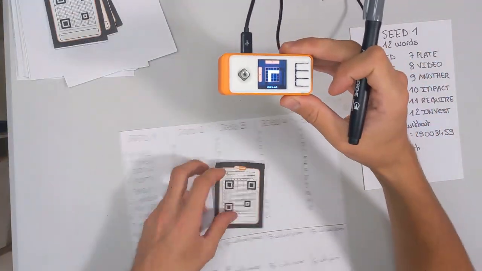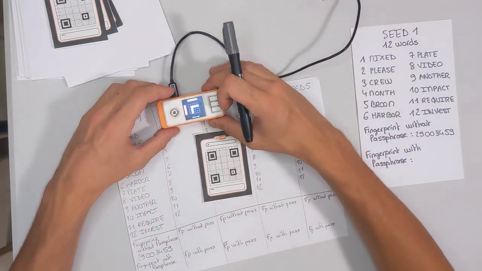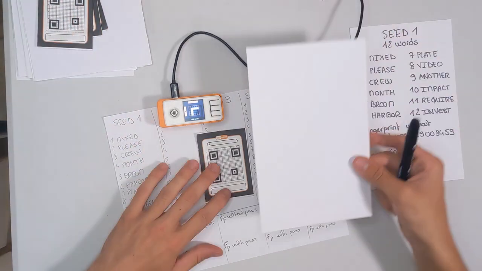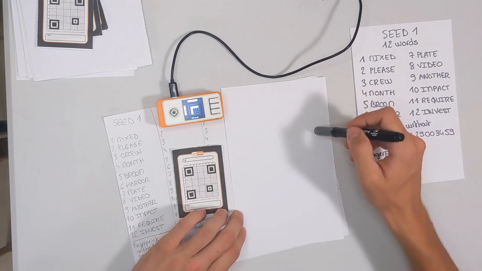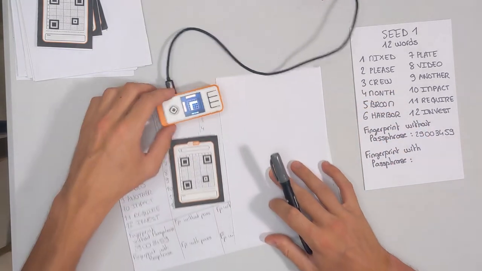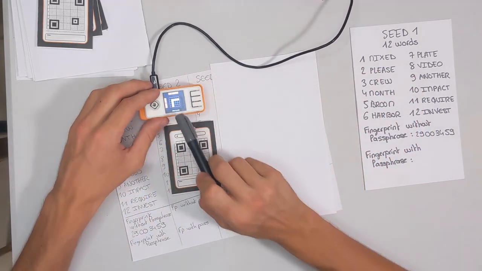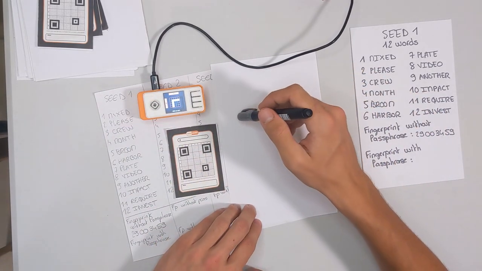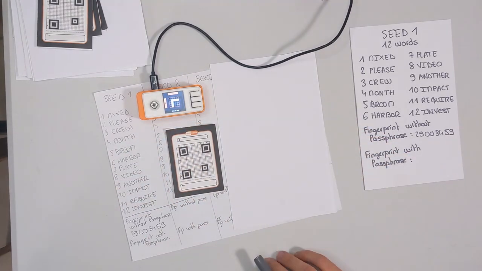In my case, I'm gonna use these QR codes, but in your case, you would be drawing on your graph paper, following the lines, a square of 25 by 25 cases, and inside these cases, copy this backup, focusing on each square of 5 by 5.